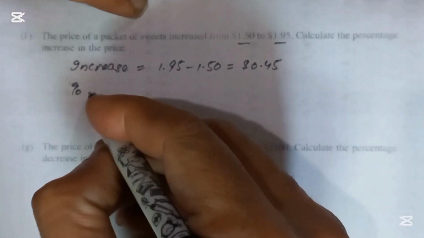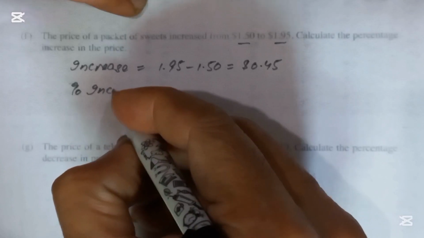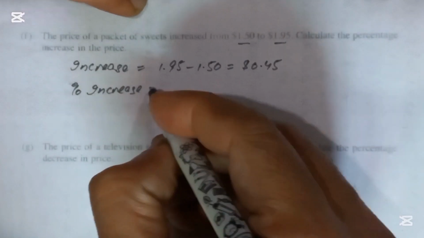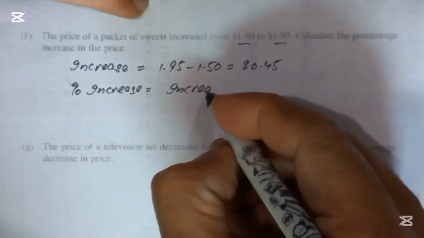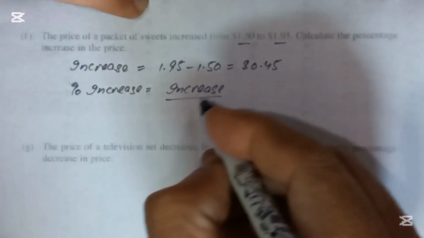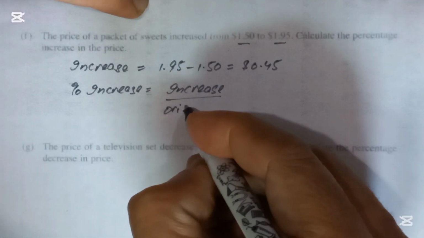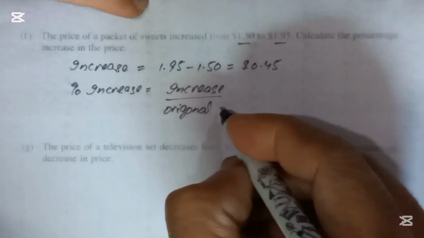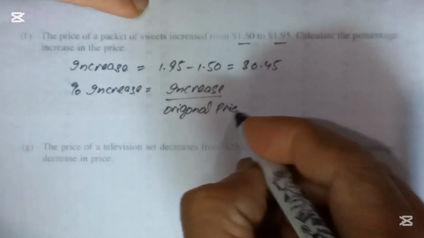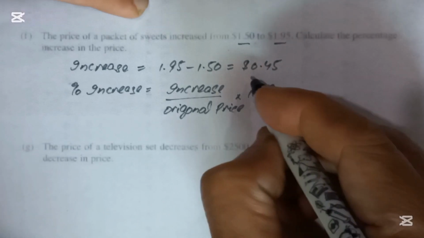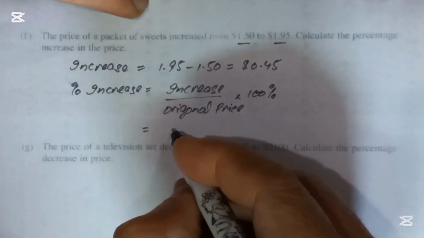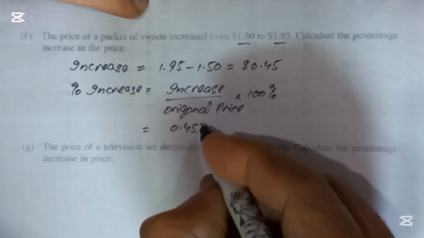To find the percentage increase, the formula is increase over original price multiplied by 100%. So the increase is now $0.45.